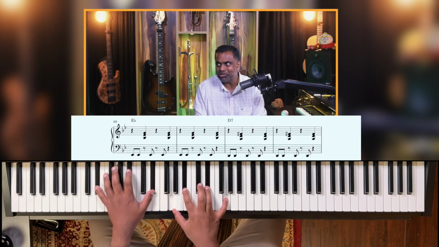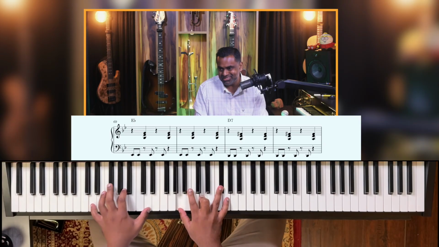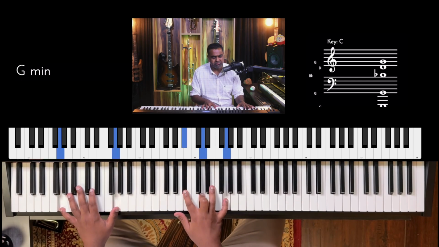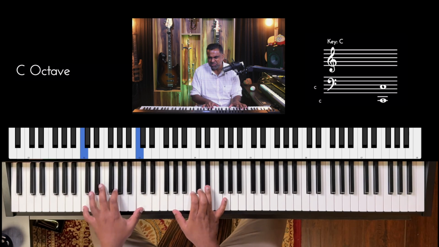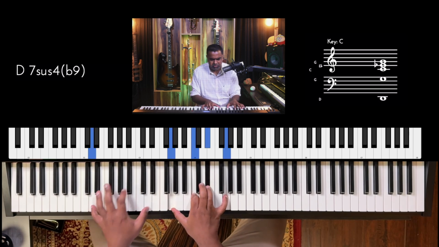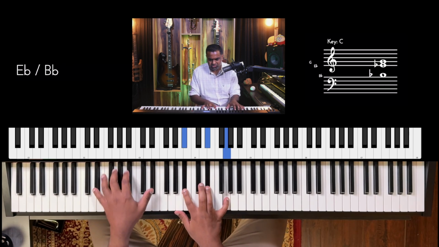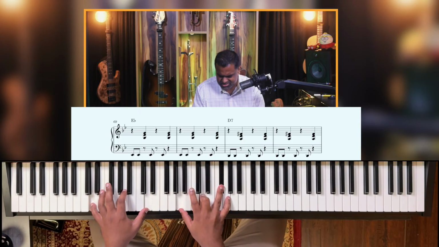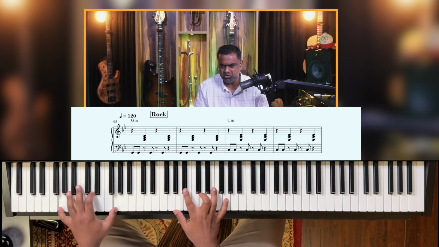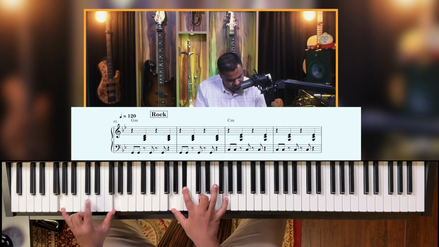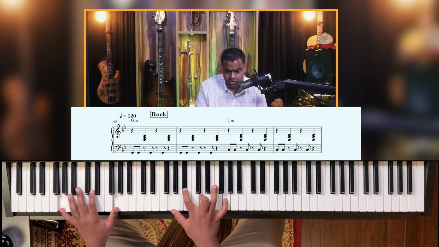I don't know how you want to call it. So this could be a good rock rhythm. With the passing note. With a nice passing note there. Ghost note.